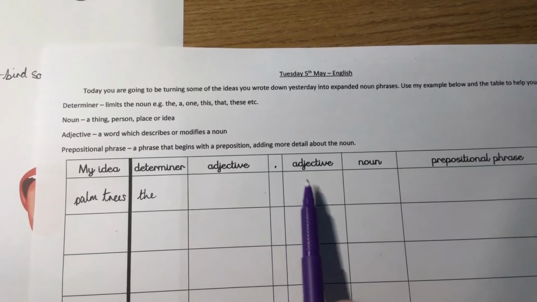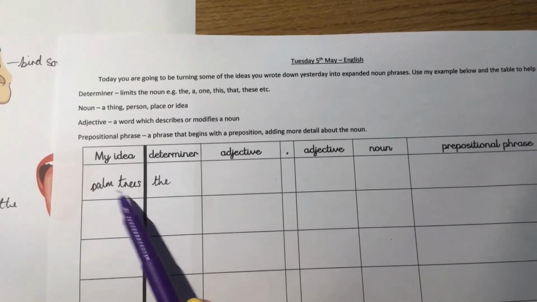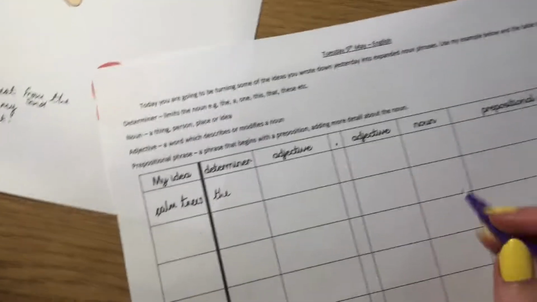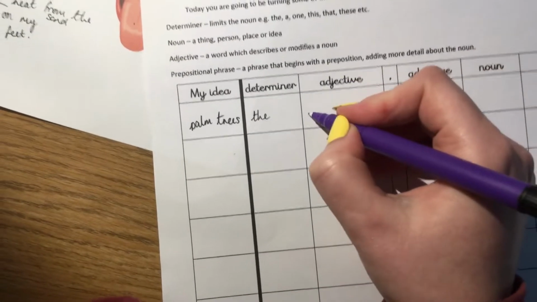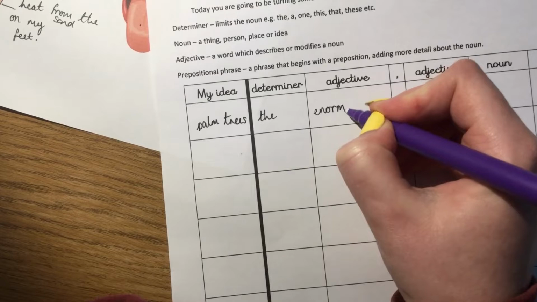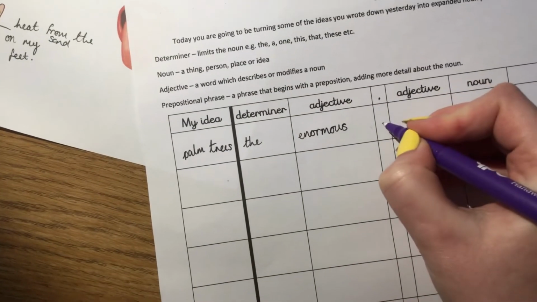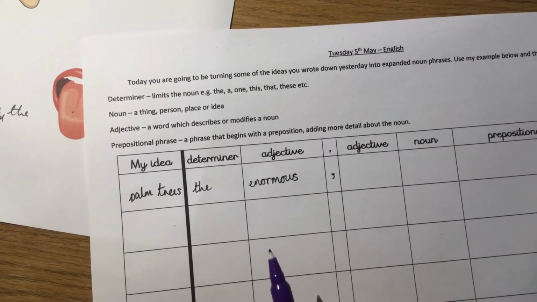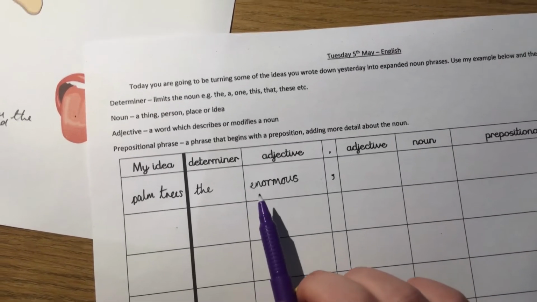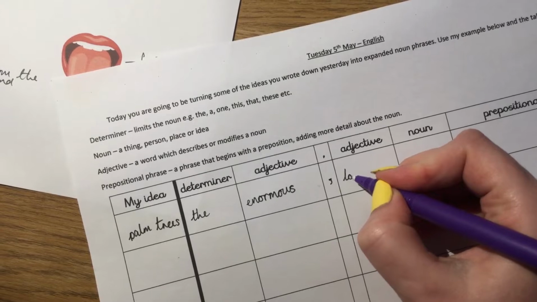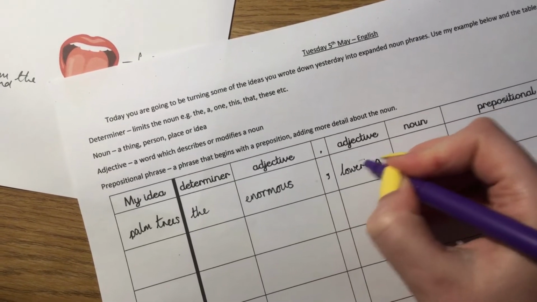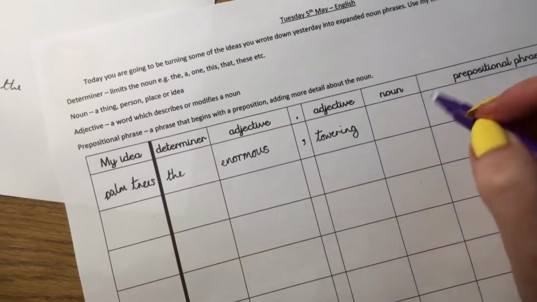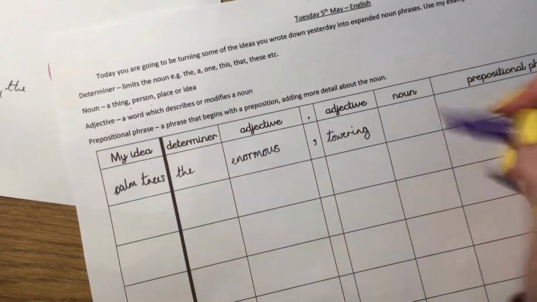Next, we're going to move on to our adjectives. I need to have two adjectives to describe the palm trees. I would like one of my adjectives to be enormous. I'm then going to separate both adjectives with a small comma. Whenever you have more than one adjective, it's like a list, you need to separate each of them with a comma. So enormous, towering. And then we're going to fill in the noun. That's probably going to be the same as what you've written here, but just check that it is a thing, person, place, or idea.